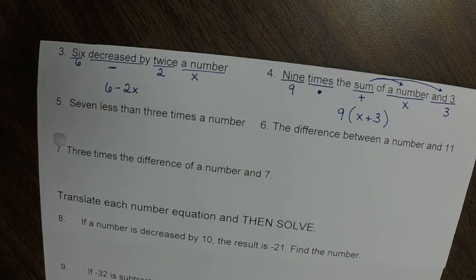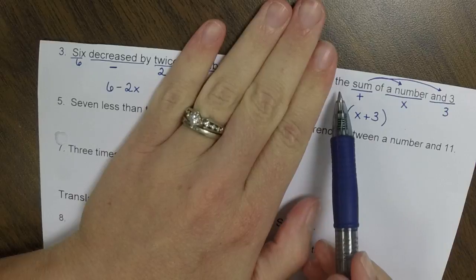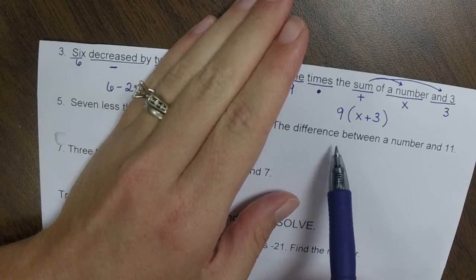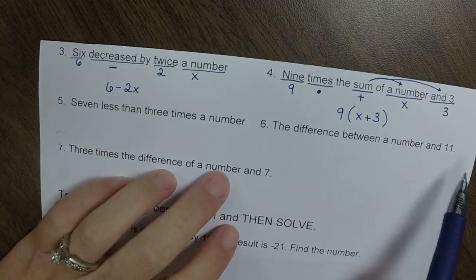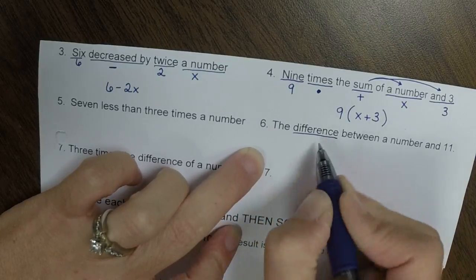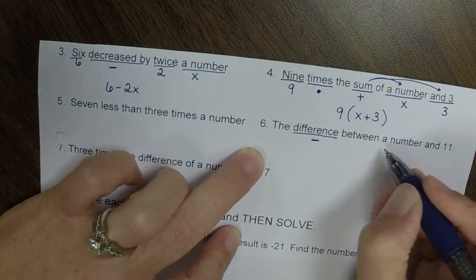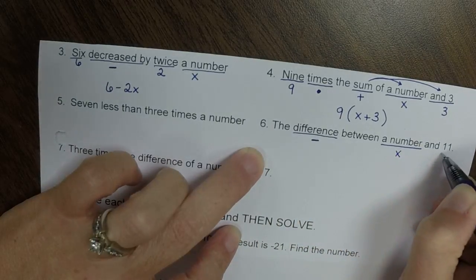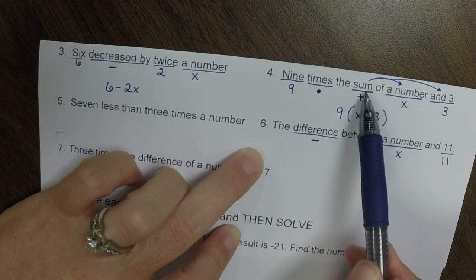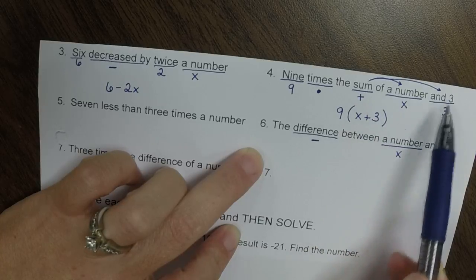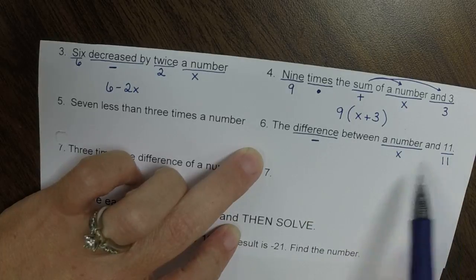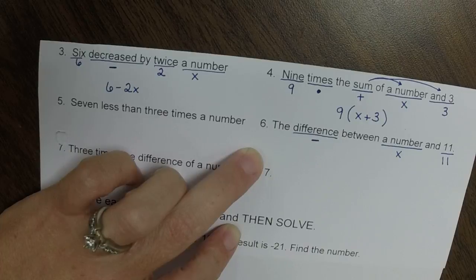So I want you to use the idea of this second half, the sum of a number and 3, to think about this one, the difference between a number and 11. So we have difference, which is going to be subtraction, between a number, so here's x, and 11. So I want you to see if you can write that equation based on this. We said the sum of a number and 3 was x plus 3. So this is the difference between a number and 11. So see what you can come up with as an answer there.